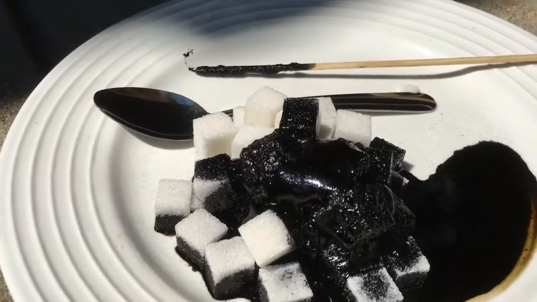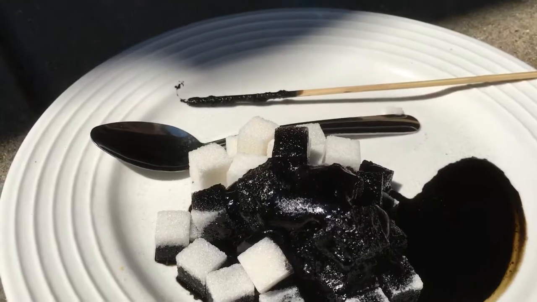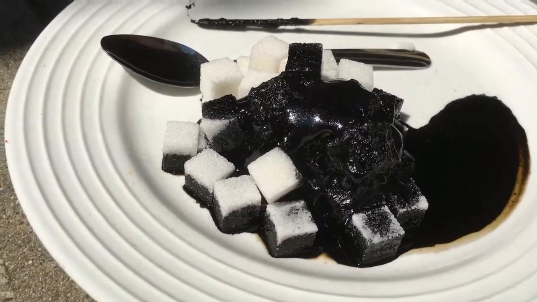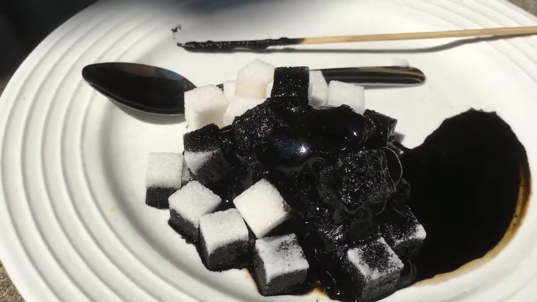So if I asked you, is this exothermic or endothermic? Good, exothermic. How do we know? Because it's releasing heat. Good job.